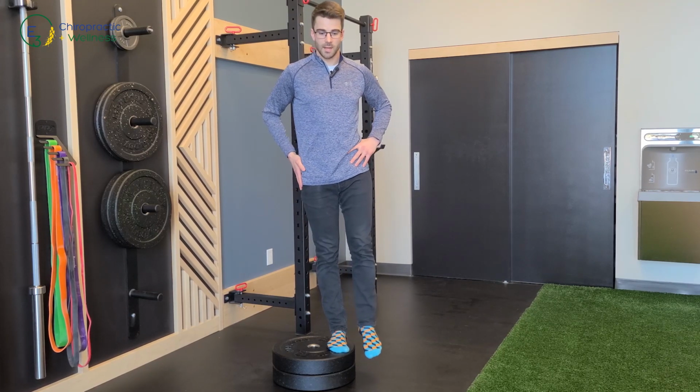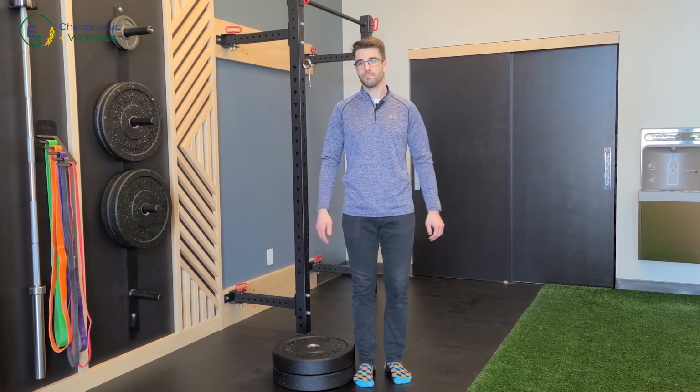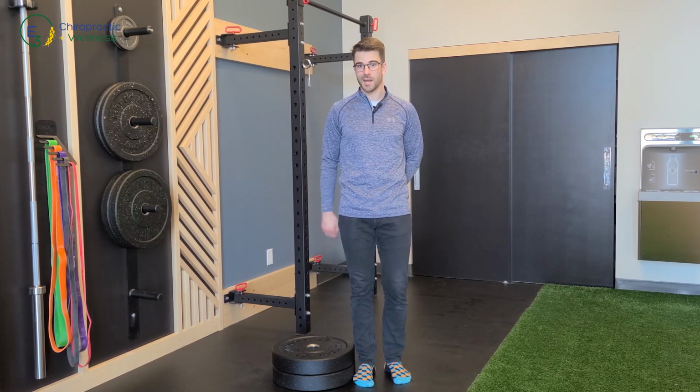This will help us stabilize these muscles and reduce some of that compressive forces in our stance phase as we run. Hope this helps, and happy running, folks.